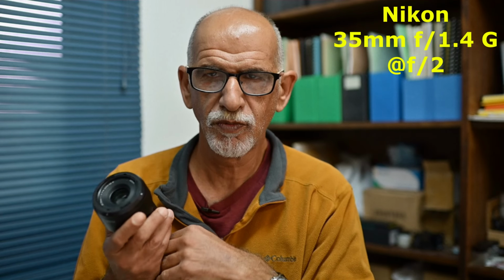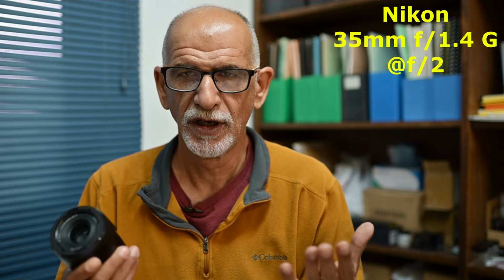The low frequency contrast transmitted by this lens is quite similar to the one the Viltrox gives you. But unlike the Viltrox, it is less contrasty at high frequencies.